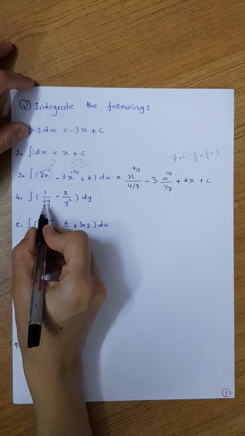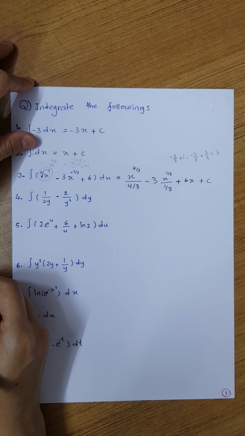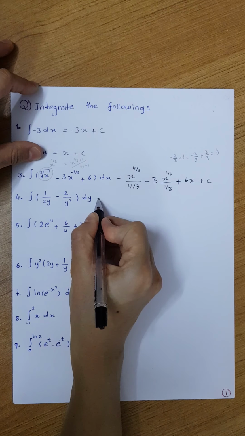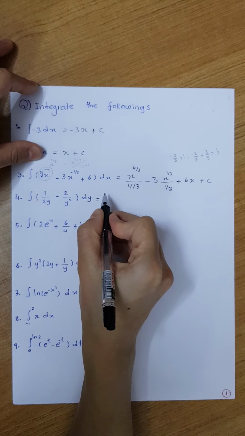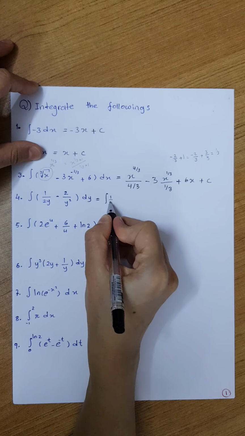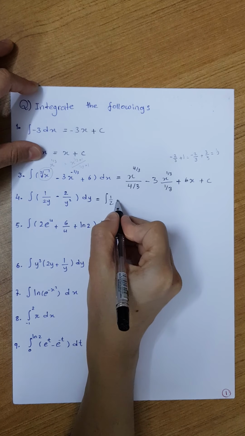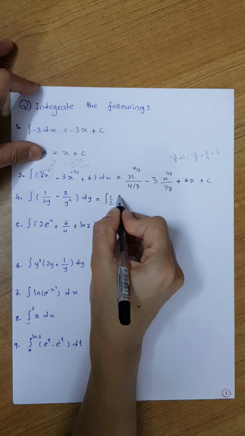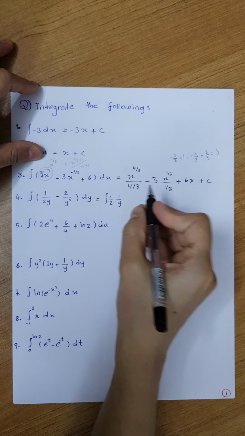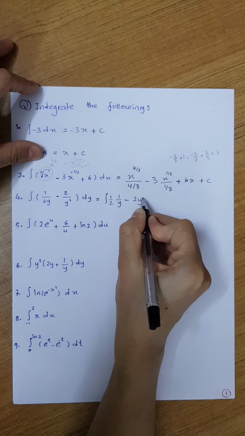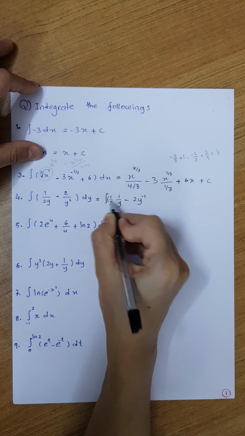Okay, let's come to this one. We have got the integration of 1 over 2y minus 2 over y squared. How do we solve that integration? Of course, we first have to change it to powers. 1 over y is equal to what? Let me write it as it is, 1 over y. For this one, we do not need to change it. Minus 2 multiplied by y to the power of minus 2, dy.